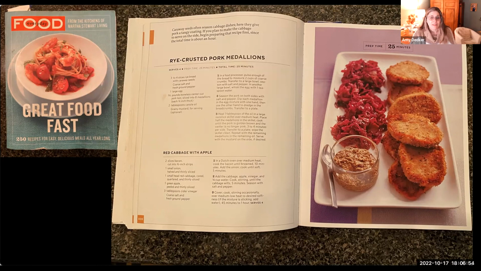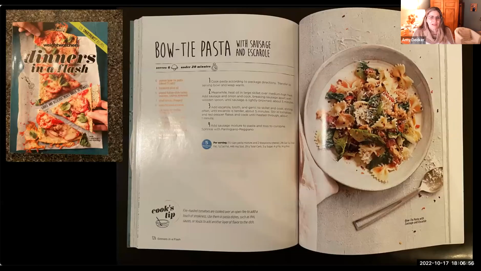This is also one about time. Bow tie pasta with sausage and escargot, and it's showing the servings and then how long it takes, and they have a little stopwatch. It's under 20 minutes. So the amount of people it's serving and how fast it gets cooked are highlighted within the design of the page.